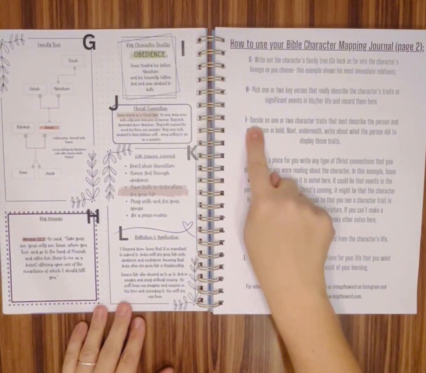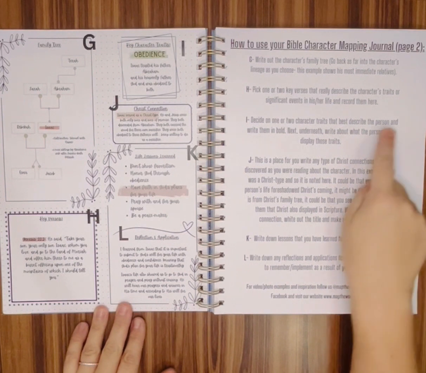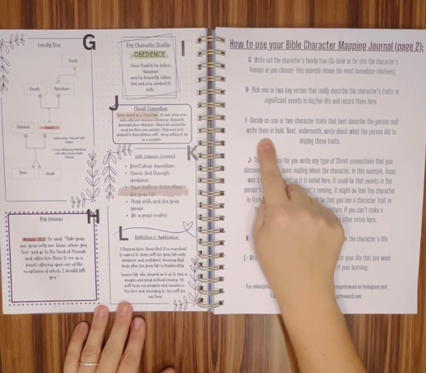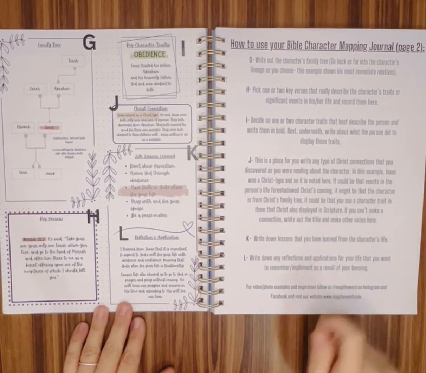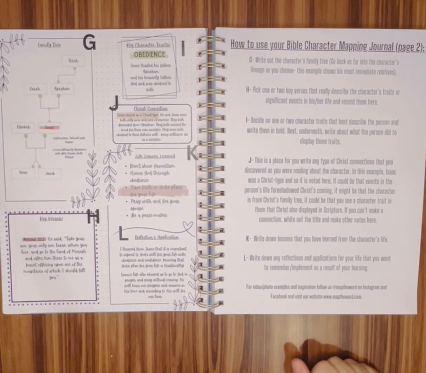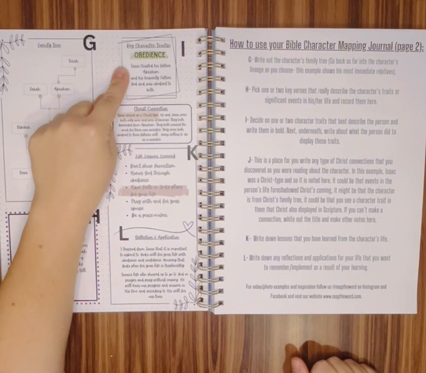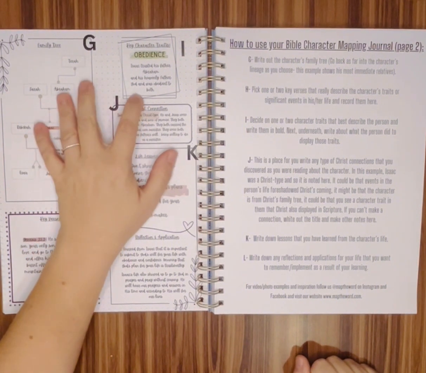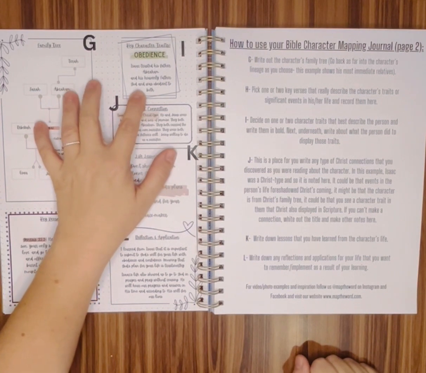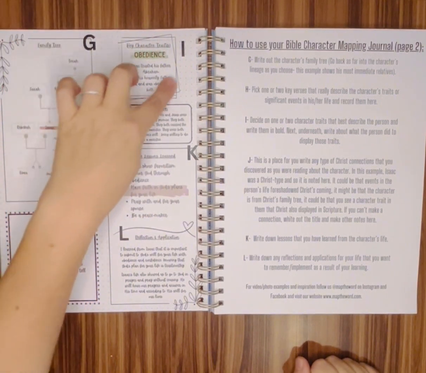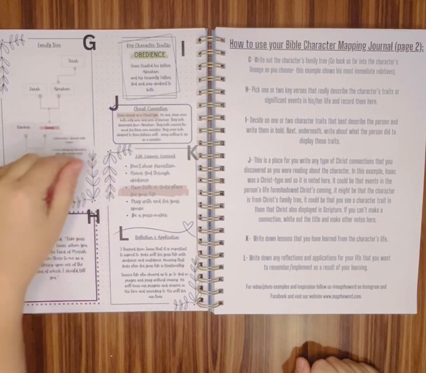And then for I, it says decide on one or two character traits that best describe the person and write them in bold. And then underneath, write what the person did to display those traits. So for Isaac, I chose obedience as his character trait because he trusted his father Abraham, and he also trusted his heavenly father God, and he was obedient to both of them. So I kind of wrote the character trait and why I chose that one.